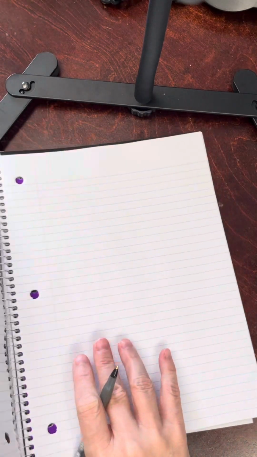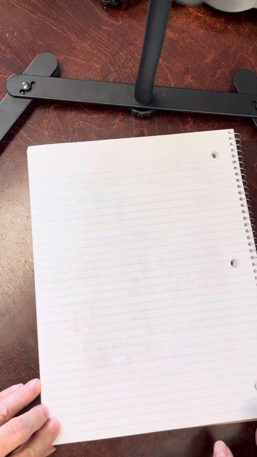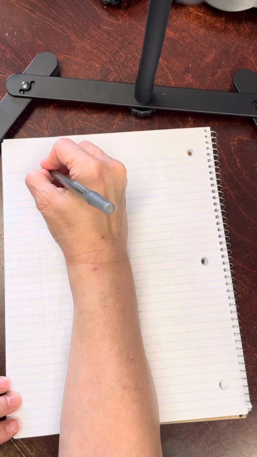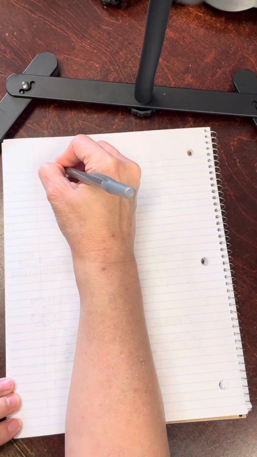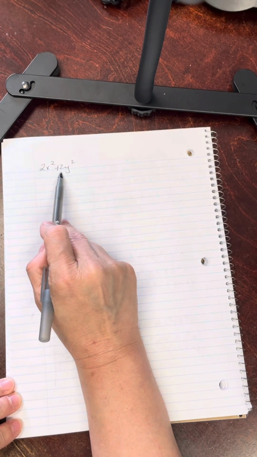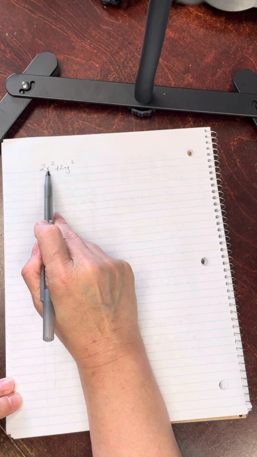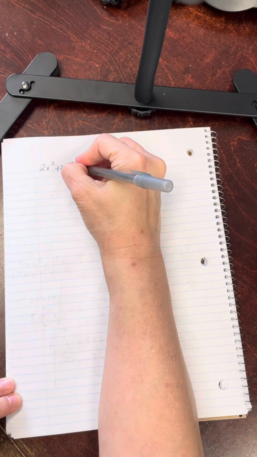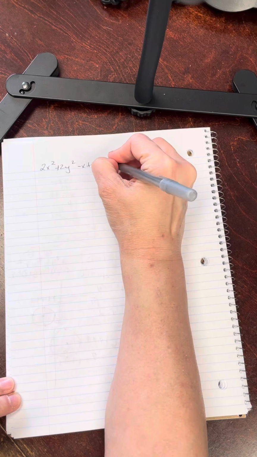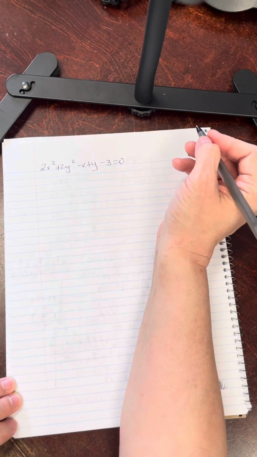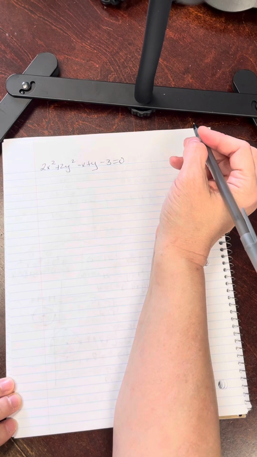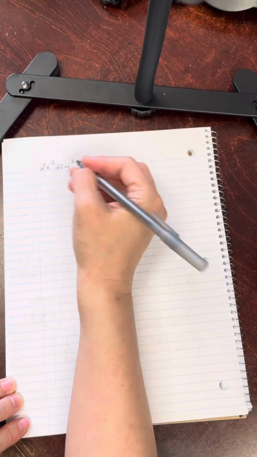Okay, example 3. Given the general form is 2x squared plus 2y squared. Now this is a little different because they both have 2's. However, I still have the plus and it's the same number with both. So it is still a circle. Minus x plus y minus 3 equals 0. Complete the square, standard form, and describe the circle, not graph the circle. So that's a little different.